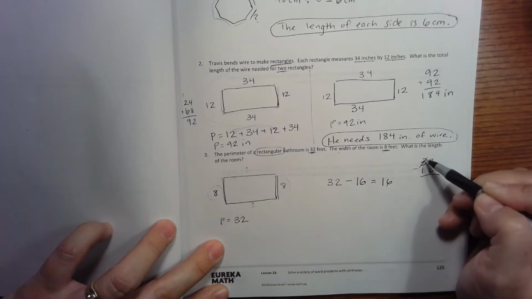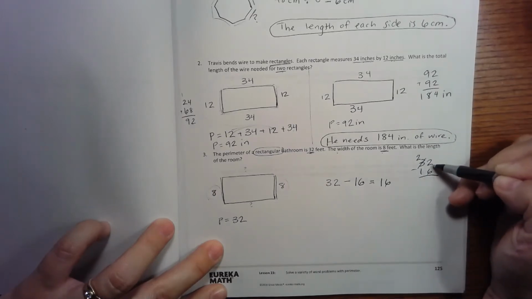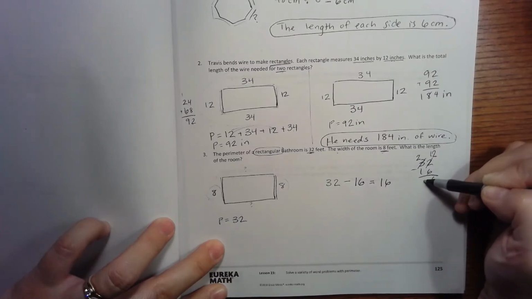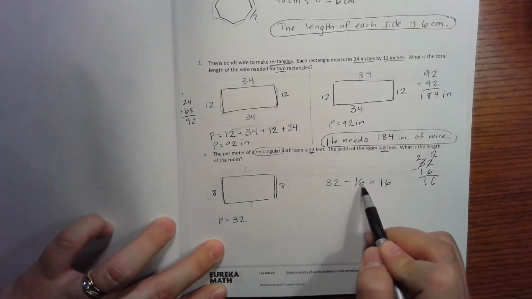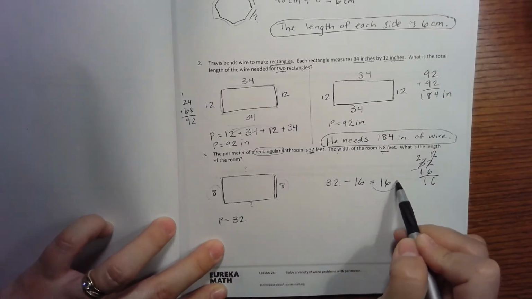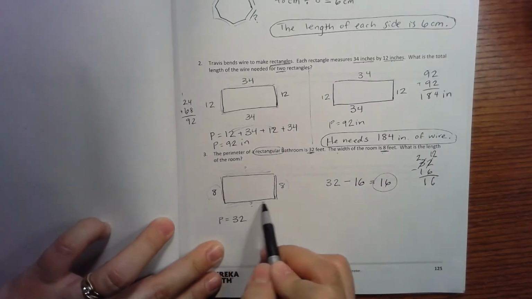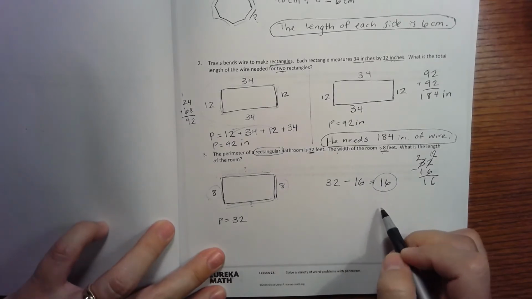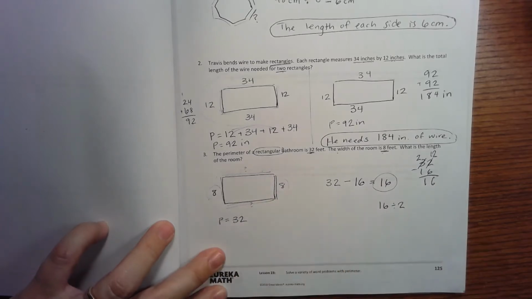So we can't do 2 minus 6. So we're going to take a 10 from here. We'll leave 2 10s behind and bring that 10 over here. 10 plus 2 is 12. 12 minus 6 is 6. 2 minus 1 is 1. Okay, so 32 minus 16 equals 16. Now we know that this length and this length equals 16. So I can take this 16 and divide it in half for the 2 parts that I need.